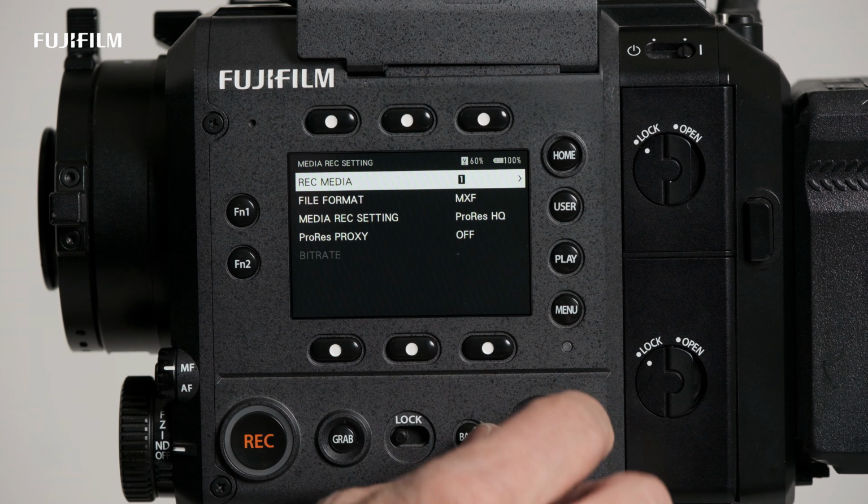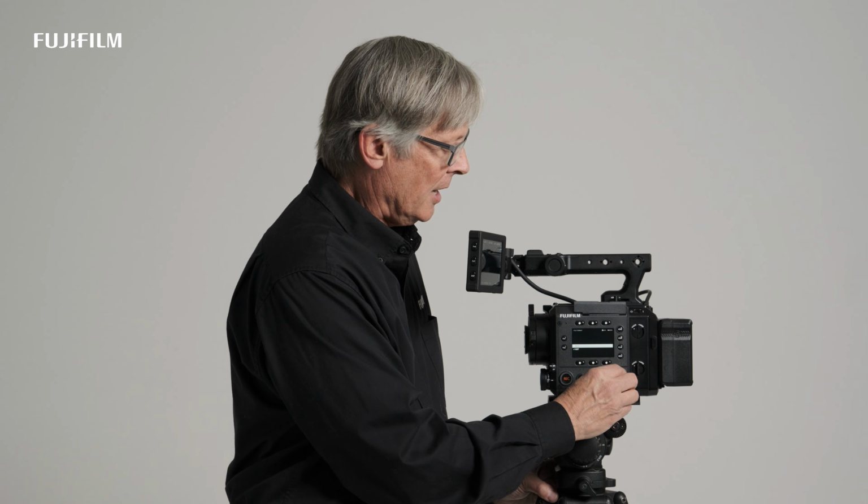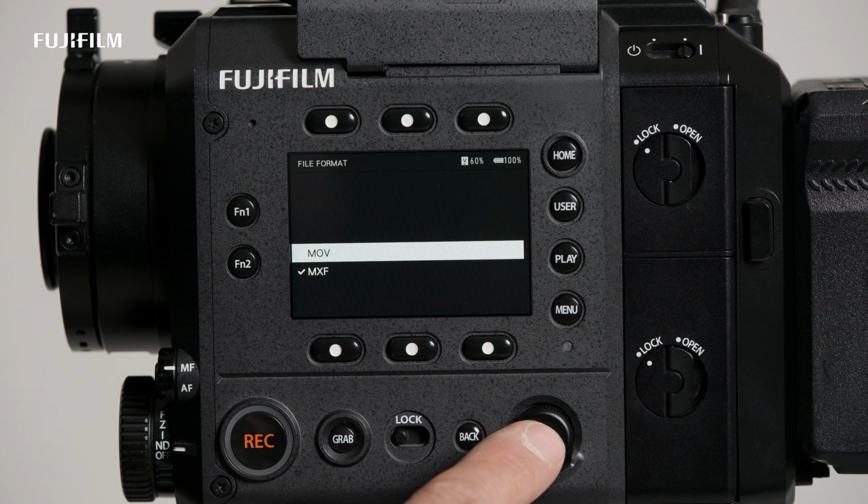Next line down is file formats. You have two choices of recording containers. One is MXF, which gives you more choices for more extended metadata, and the other is the MOV file container, which is very common across many, many cameras.